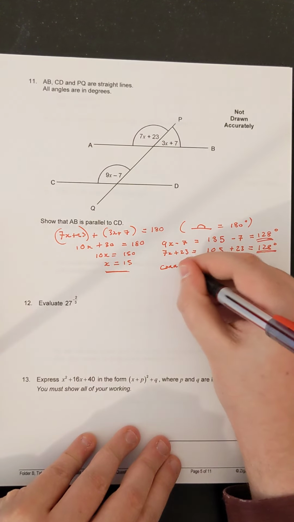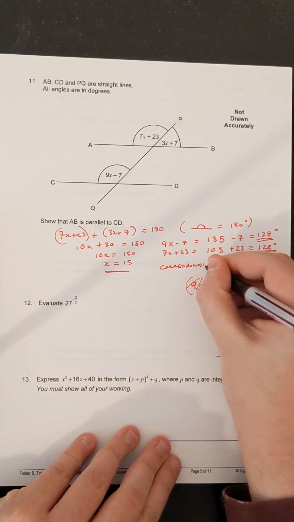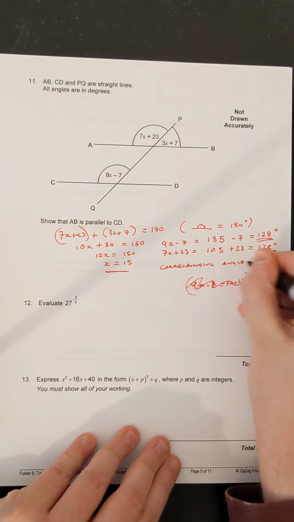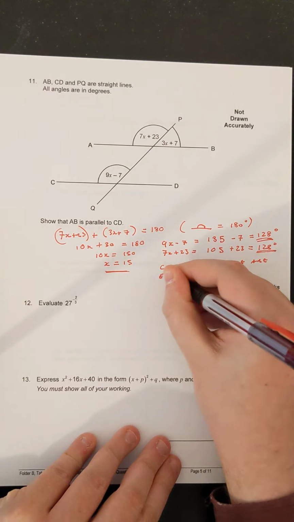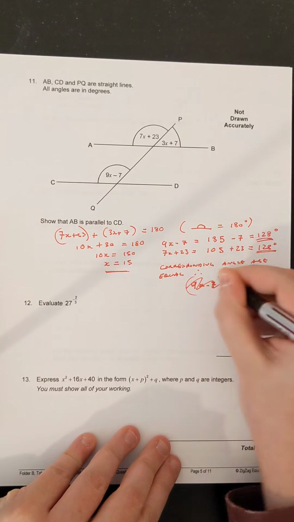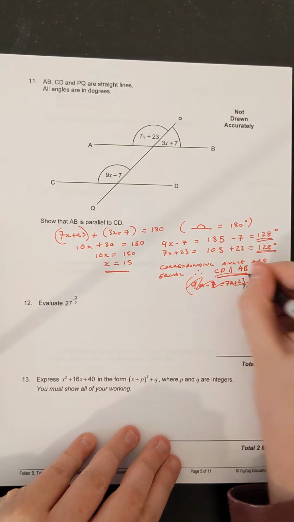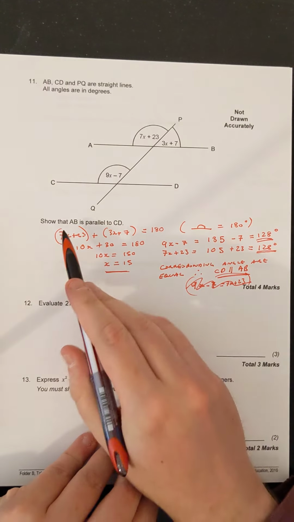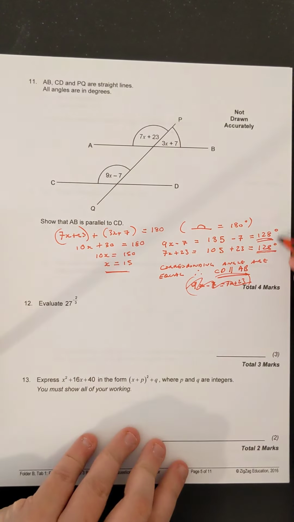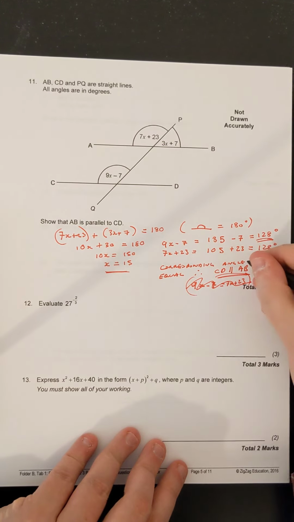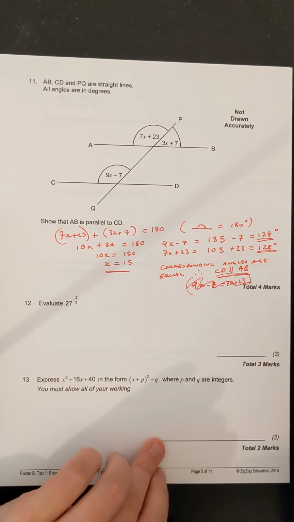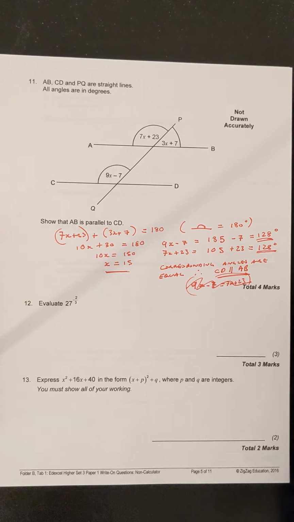So I have found that corresponding angles are equal. Therefore, CD is parallel to AB. And it is important that we have that conclusion at the end. It says show that, but it's important you show that because they're the same and they're corresponding angles, it must therefore be CD is parallel to AB. You must have that conclusion for your final mark.